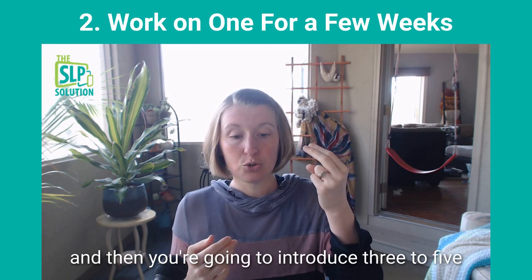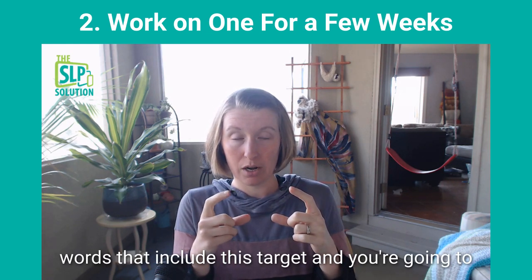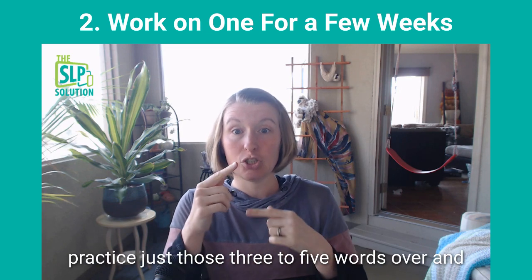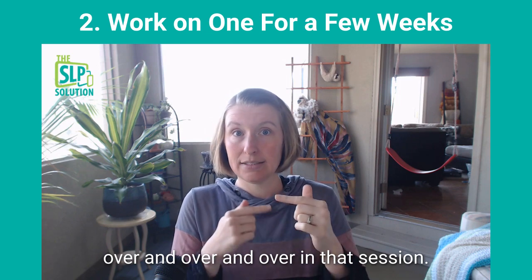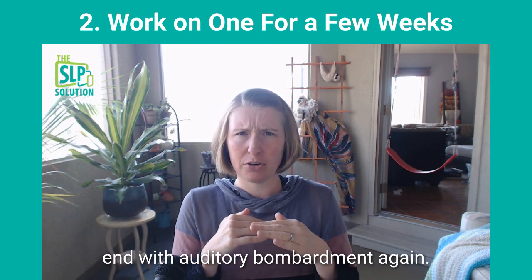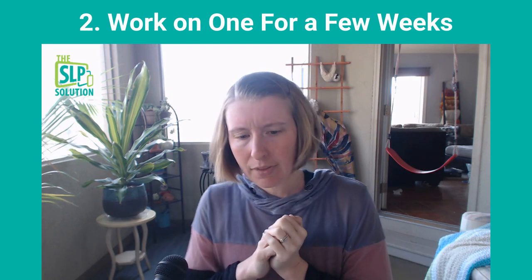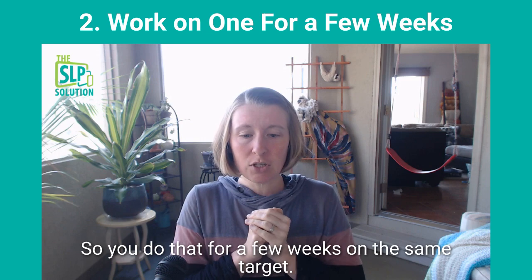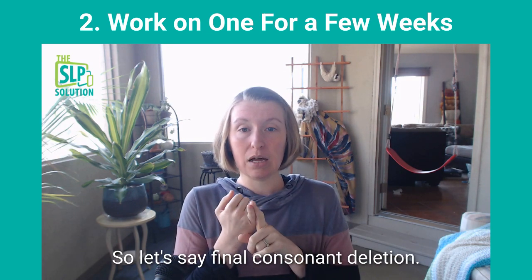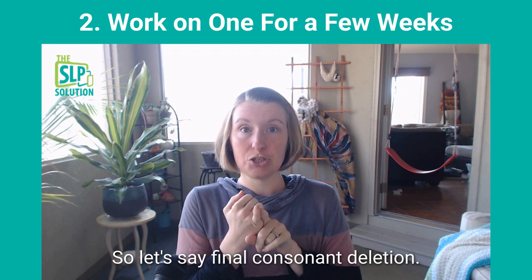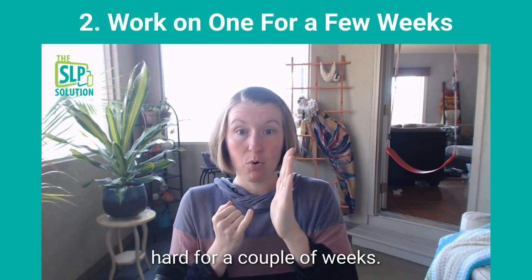Then you introduce 3 to 5 words that include this target and practice just those words over and over in that session. Then I think you end with auditory bombardment again. The whole layout is over on our website. You do that for a few weeks on the same target. So let's say final consonant deletion: you're really hitting final consonants hard for a couple weeks.